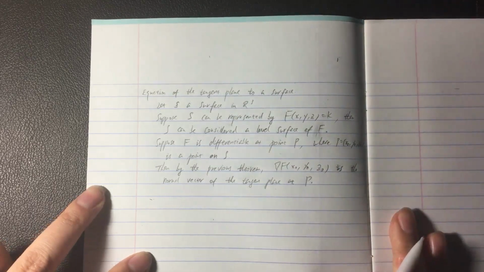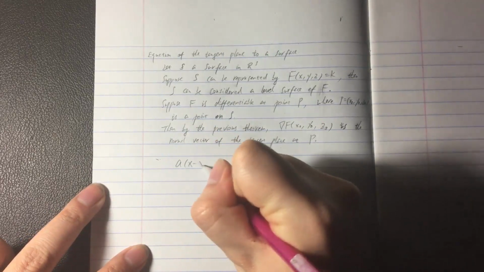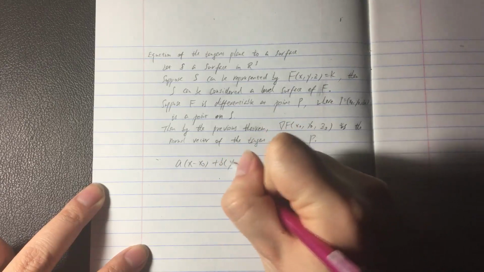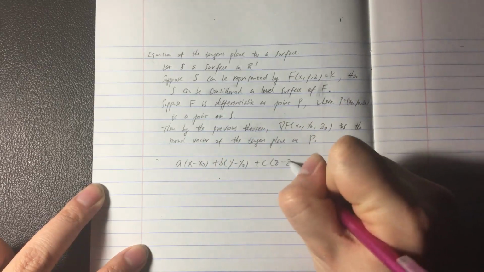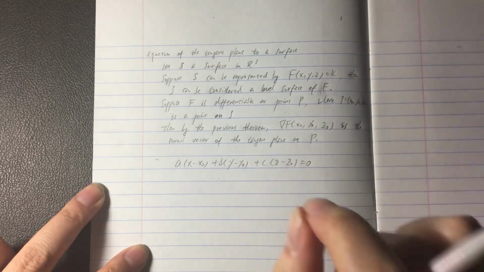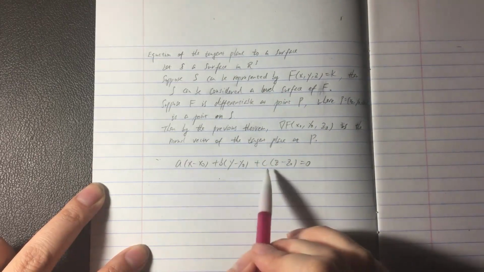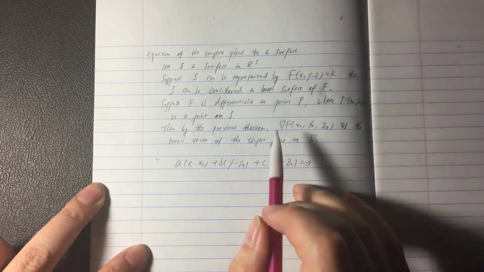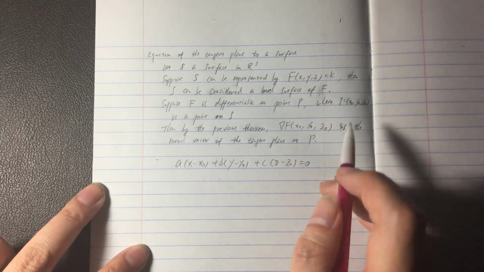Now, for the equation of a plane, we know that it is a times x minus x0, plus b times y minus y0, plus c times z minus z0. A tangent plane is a plane, so we can use the equation of a plane to find the equation of the tangent plane. In this equation, a, b, c represent the coordinates of the normal vector. Here, for this tangent plane, the normal vector is the gradient vector of function f at x0, y0, z0.